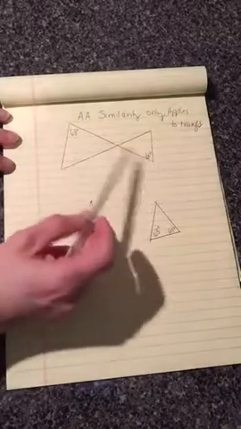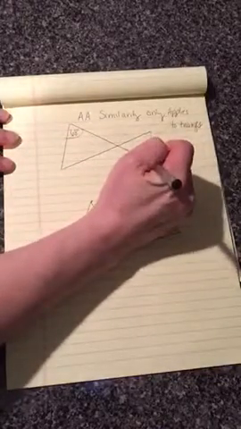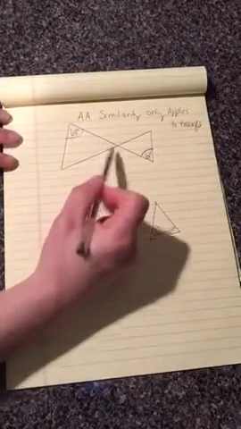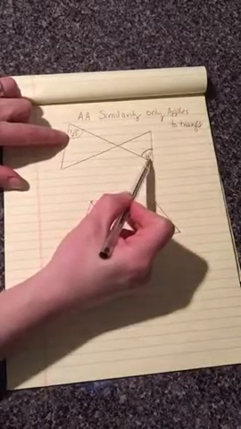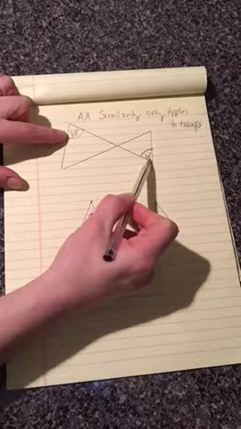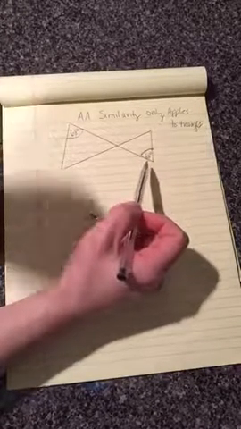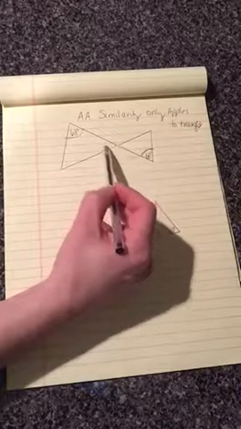The first example, this angle here, we'll show it by arcs. With this triangle and this triangle, they both have a 68-degree angle. So we know that they have one angle in common. Now, I don't see any other angles listed. So, therefore, I have to take a look at what I know.